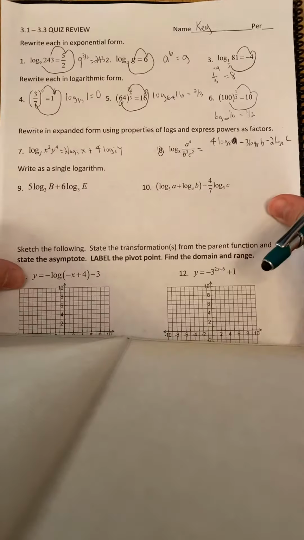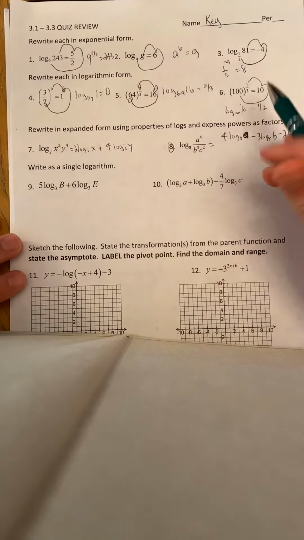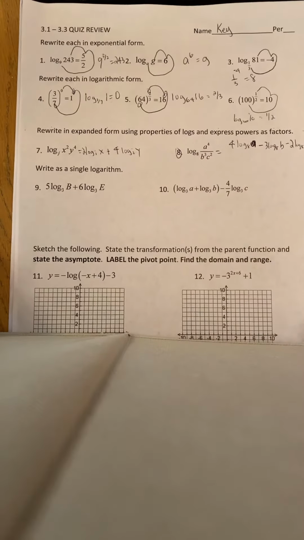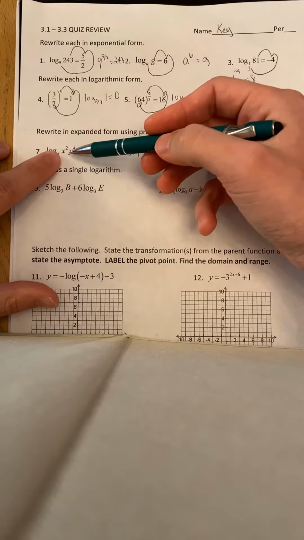So now for 9 and 10, we're doing the exact opposite. Here I'm giving you multiple logs, and I want you to write it as a single log. So with 7, when I had multiplication, I added. So now that I see addition, I know that I'm going to need to have multiplication. So I know that it's log base 3, and I know that's going to be the only time I need to do that.